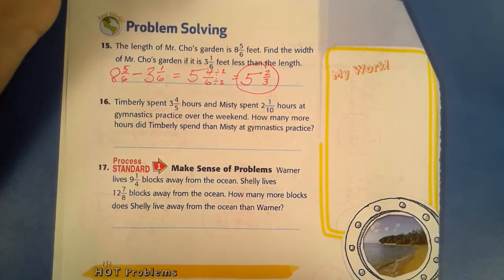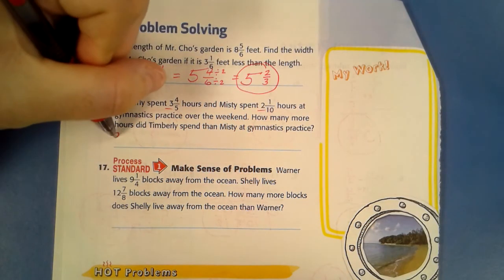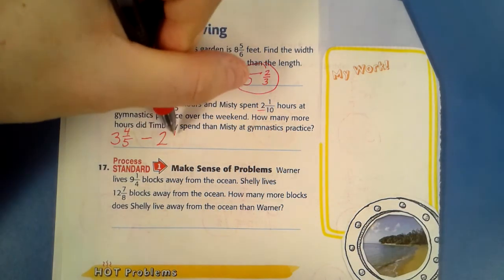Timberly, it's a weird name. Timberly spent 3 4/5 hours, and then Misty spent 2 1/10 hours at gymnastics practice over the weekend. How many more hours did Timberly spend than Misty? So again, we're taking the big number minus that. So we have 3 4/5 minus 2 1/10.